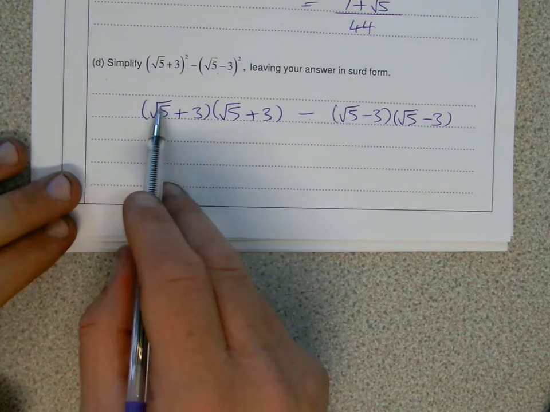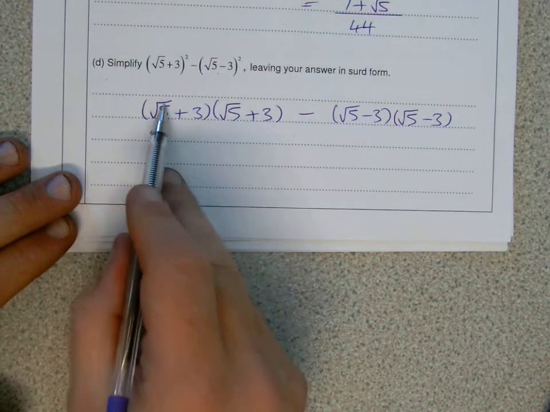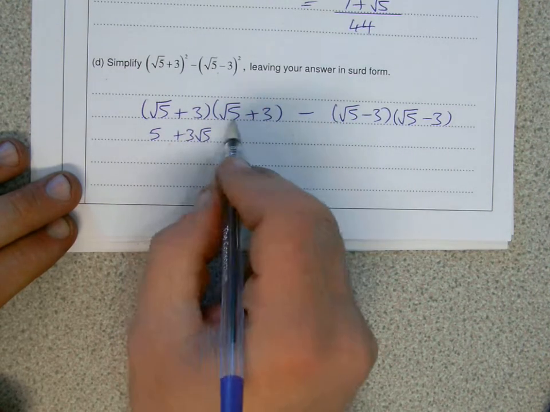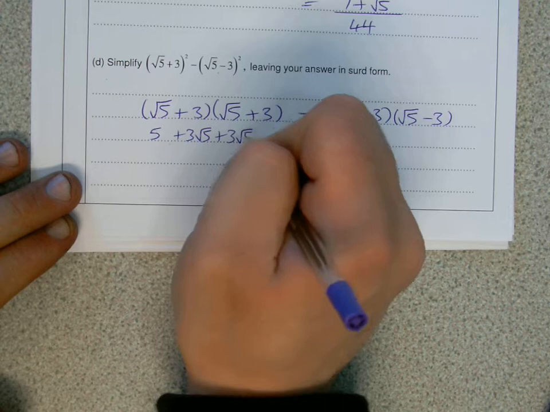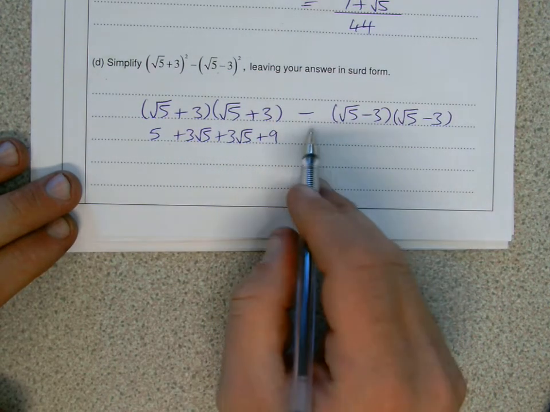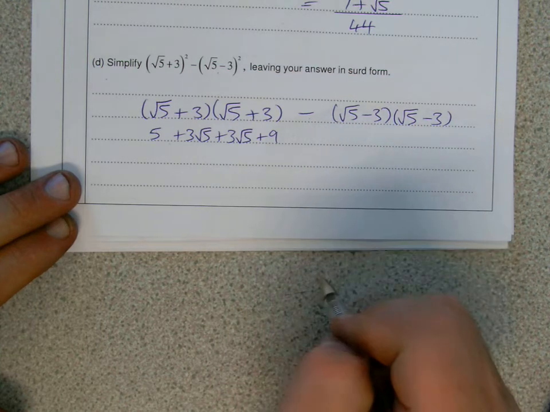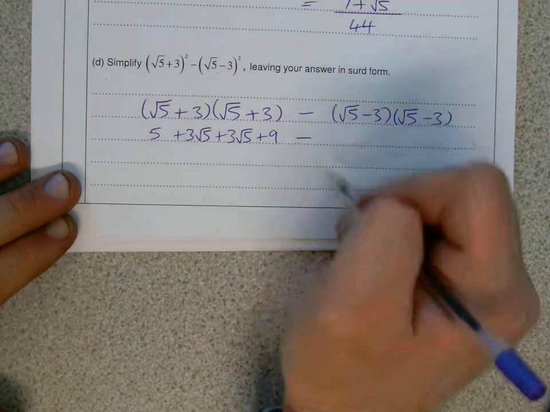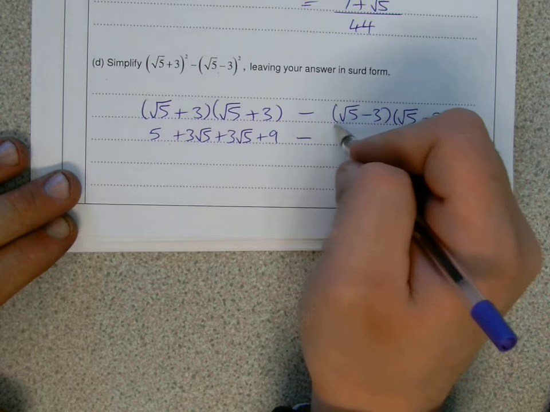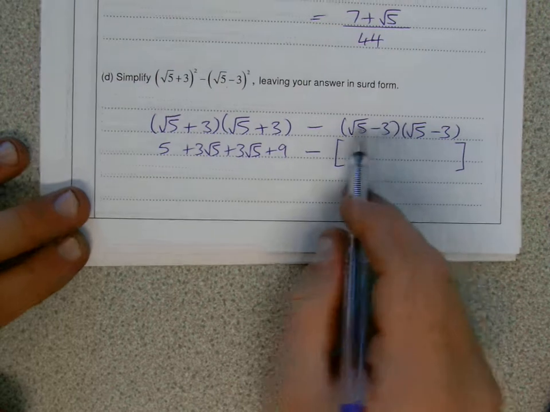So if we do firsts, root 5 times root 5, remember it's just 5. Outers, root 5 times 3 is just 3 root 5. Inners, 3 times root 5 is just 3 root 5. And then lasts, 3 times 3 is 9. Now you've got a minus, as I said, you've got to be careful because that minus applies to all of this. So what I might do is I'll put actually another bracket here, okay? You can sometimes use a square bracket if you want, just to do all our workings in here for this, okay?